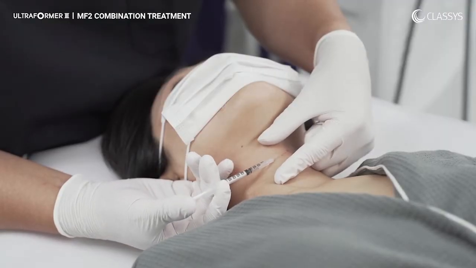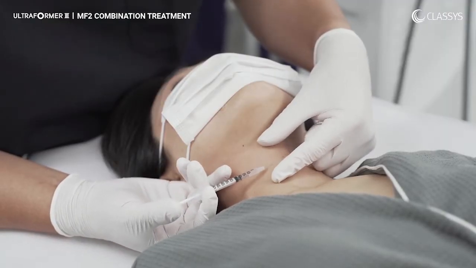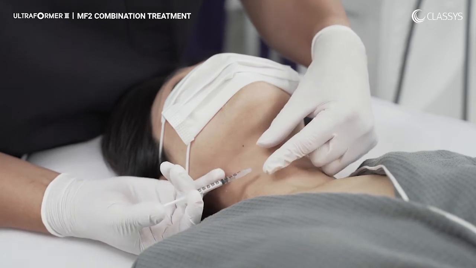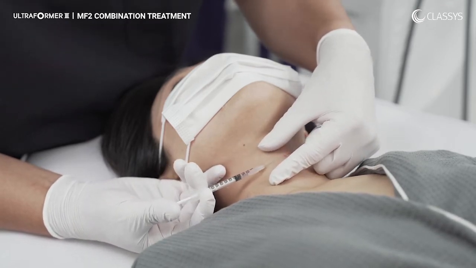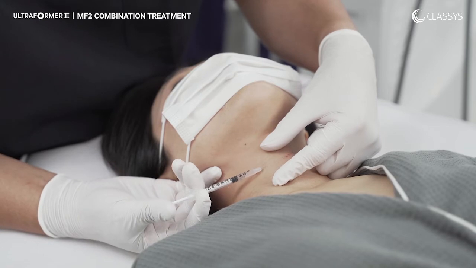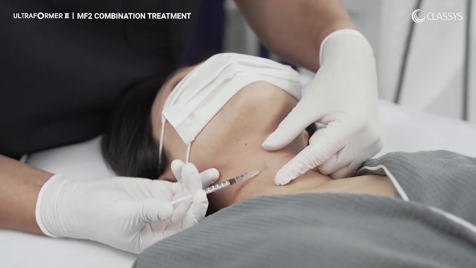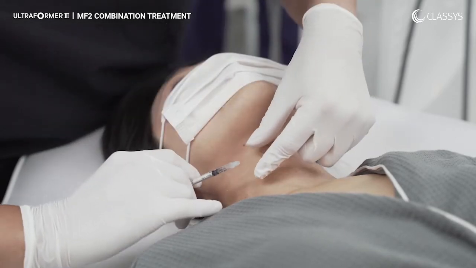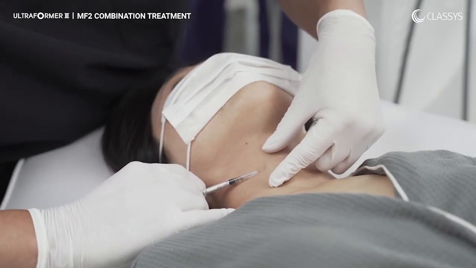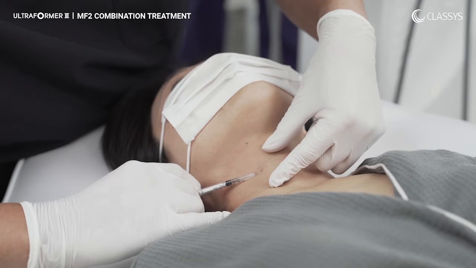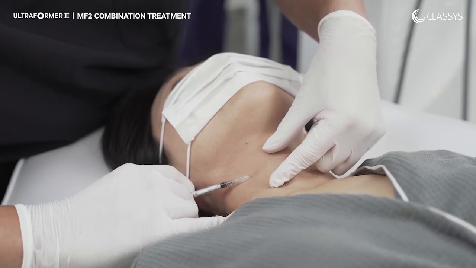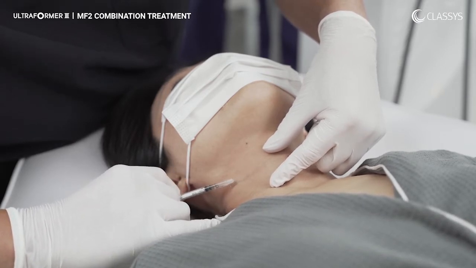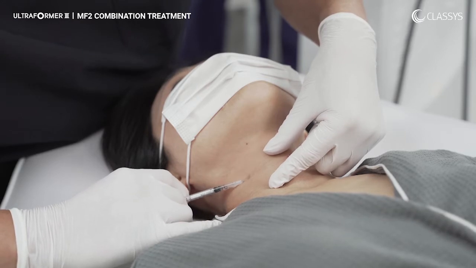All you need to do is make a bevel up and give the consequent, very gentle subepidermal injections to the groove. Like this.